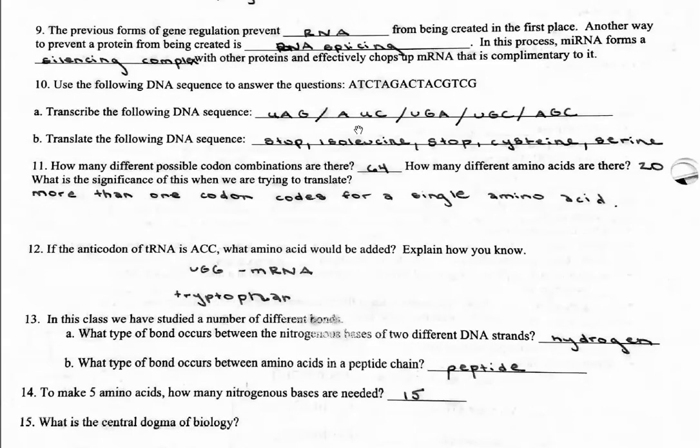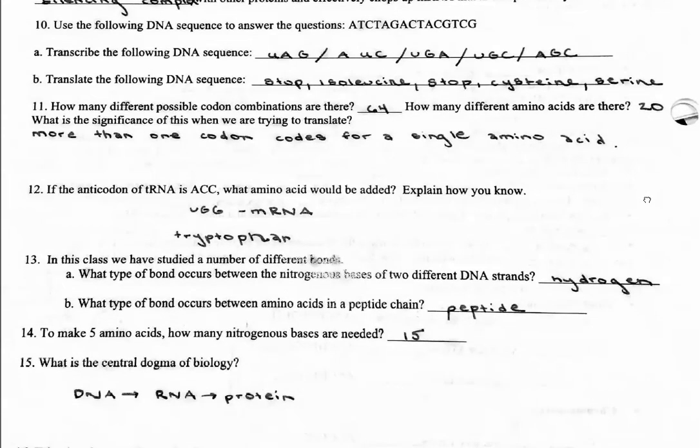Here what happens, transcription has already happened, now it's just going to chop up the mRNA that was formed. Okay, so if you look at 10A, here I've transcribed, so these are complementary to that. Here I then looked at my chart and got this, so I don't think you need me to explain it, I'm hoping. There are 64 different combinations, and you guys can literally count it or just remember that number. But there are 20 different amino acids.